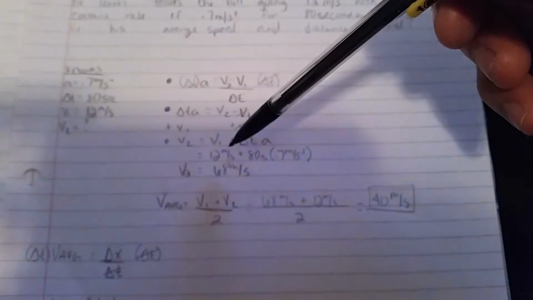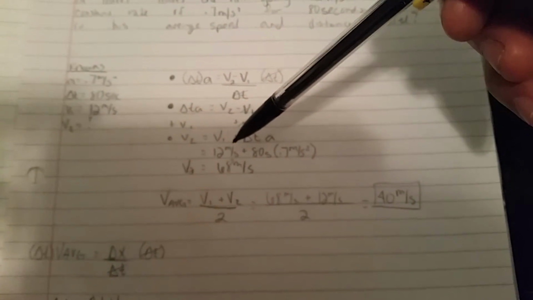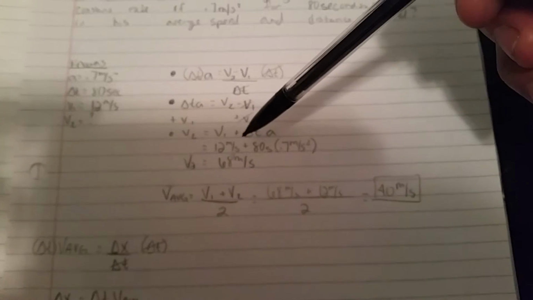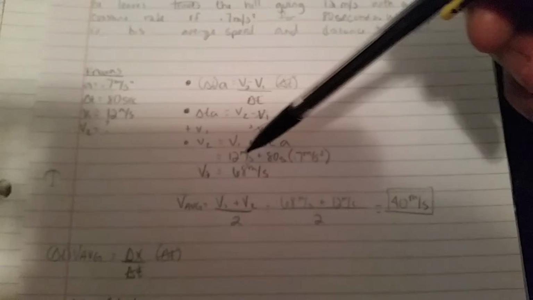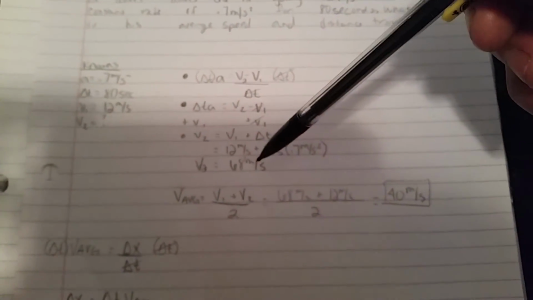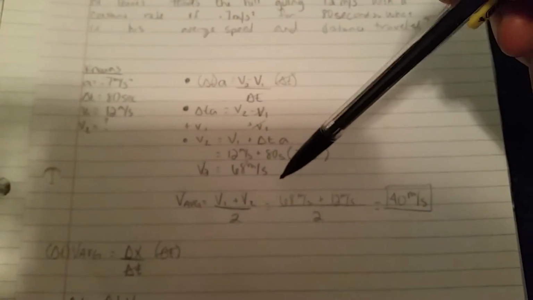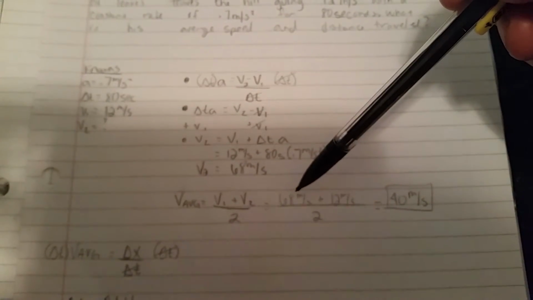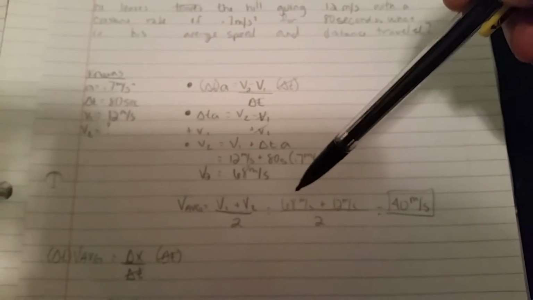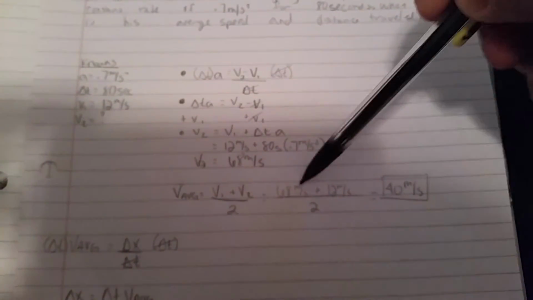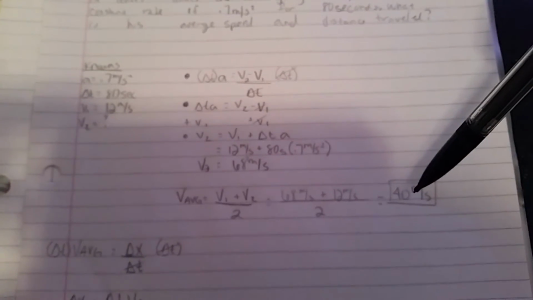And then I end up plugging in my numbers. I have 12 meters per second, which is the V1, plus 80 seconds times 0.7 meters per second squared, which gives me my V2, which is 68 meters per second. From here, I plug in the 12 meters per second being the V1, and then the V2 being the 68 meters per second, over 2. And I calculate that, and it gives me 40 meters per second as the average.